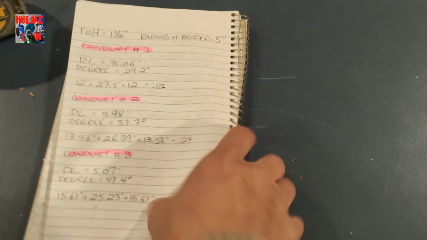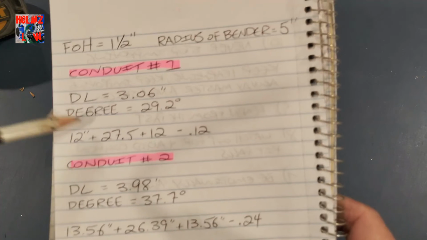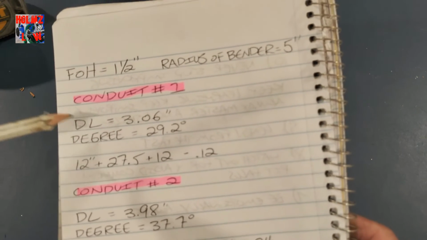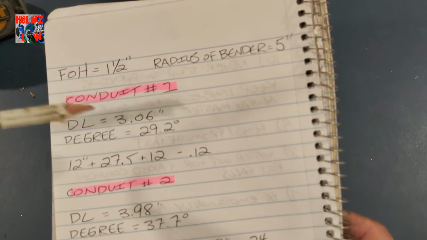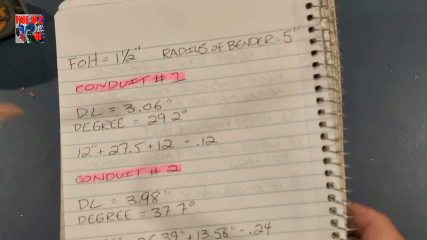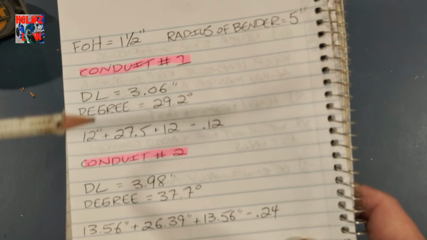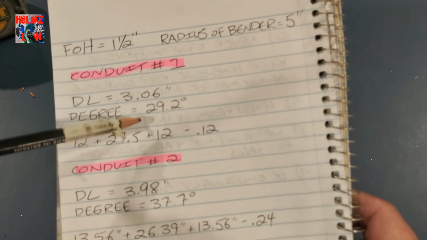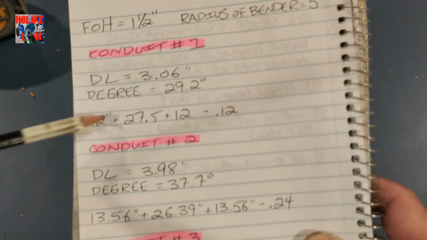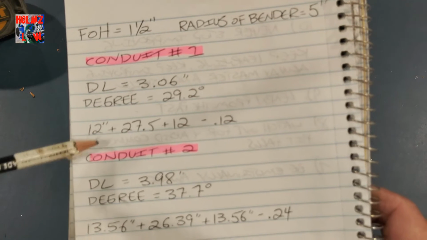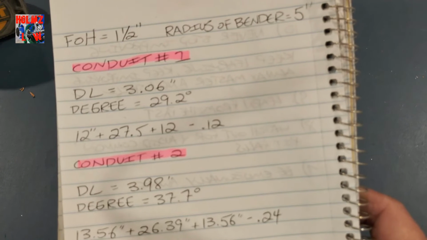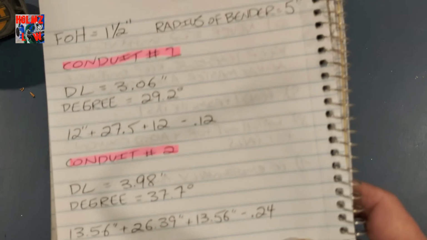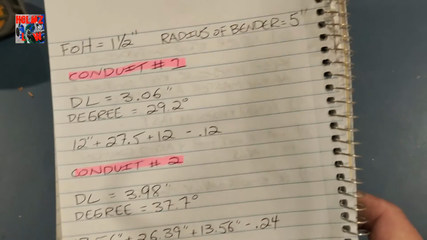So for conduit 1, the only information that we need to bring to the actual layout portion is our developed length, which I have abbreviated here, DL, which is 3 inches, okay? The fraction of an inch, I'm not even going to bother counting that in. We need the degree of bend, which is 29.2 degrees, and I have written here all the actual components. Like as you've seen in the video on the screen, all the diagrams, they have components, and we actually gave them a value.